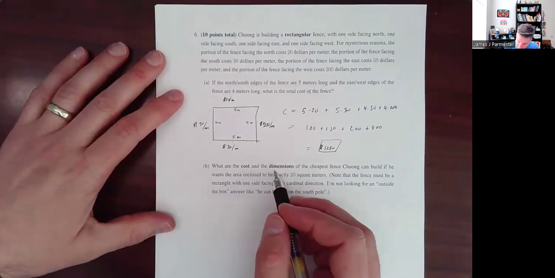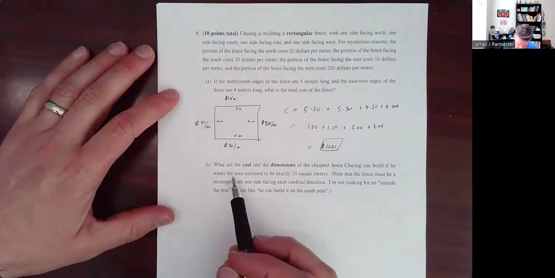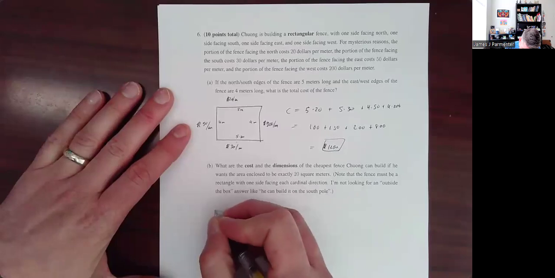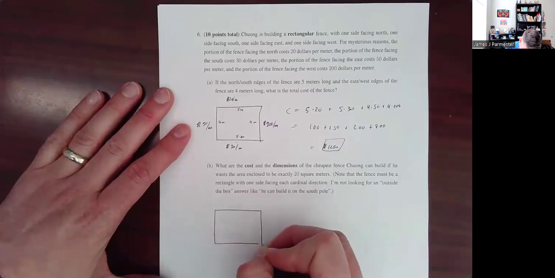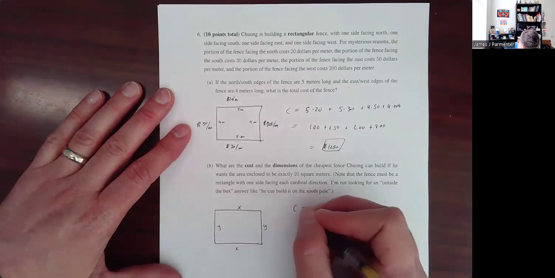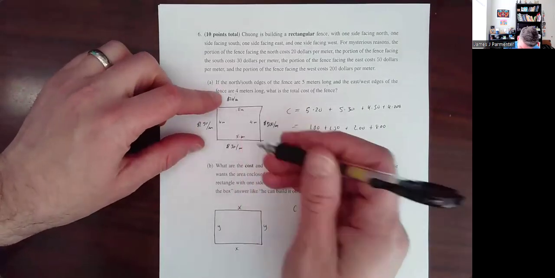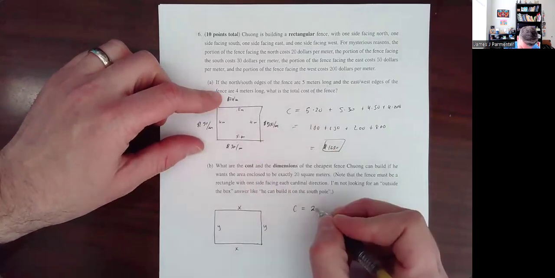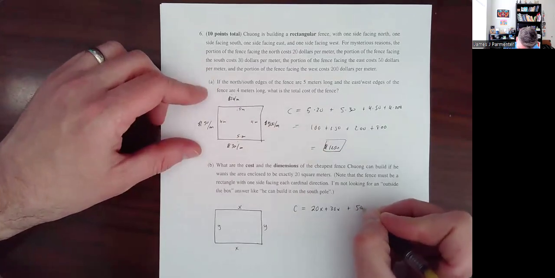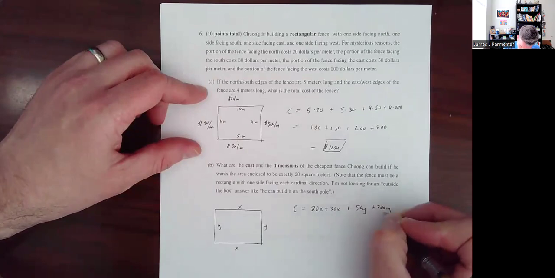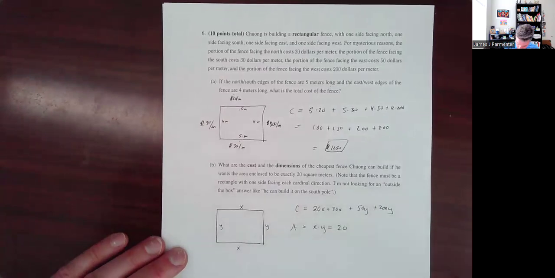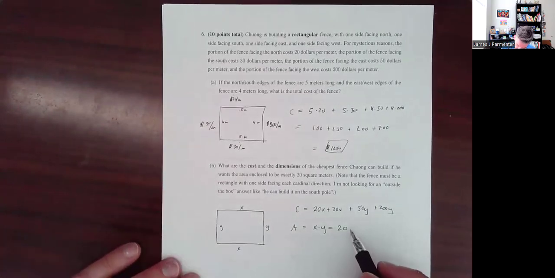What are the cost and dimensions of the cheapest fence this person can build if he wants to enclose an area of exactly 20 square meters? We have this fence. Call this side X, this side Y. We know the cost is going to be, instead of 20 times 5, 20 times X, and then 30 times X, and then 50 times Y, also 200 times Y. And our constraint is that the area, which is equal to X times Y, has to be 20 square meters.